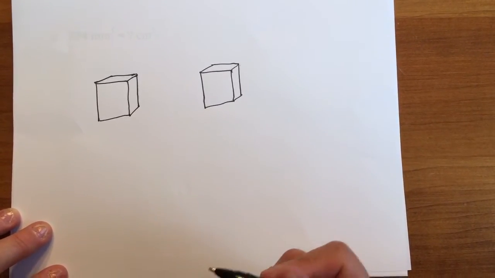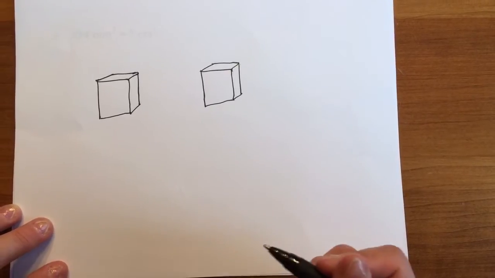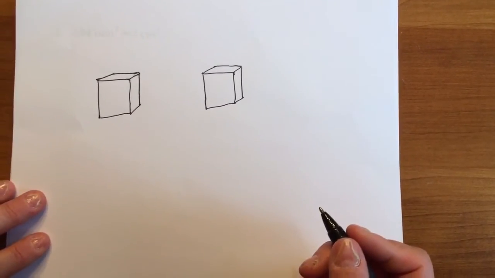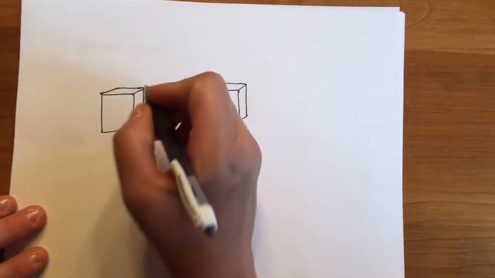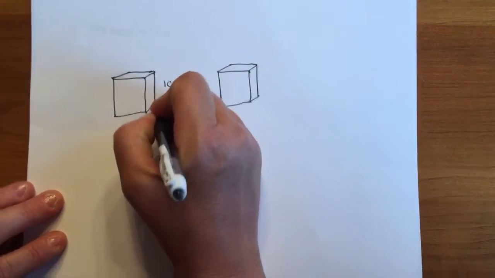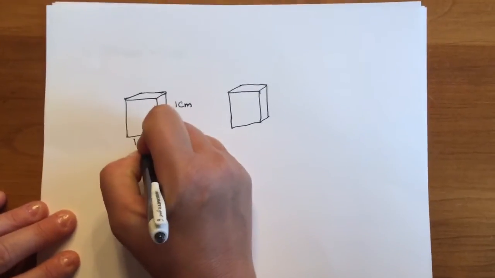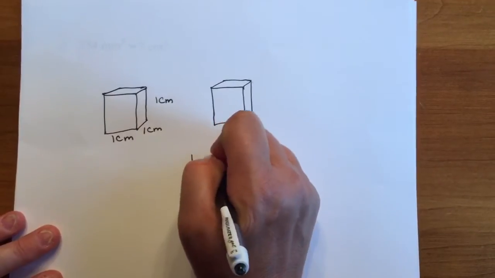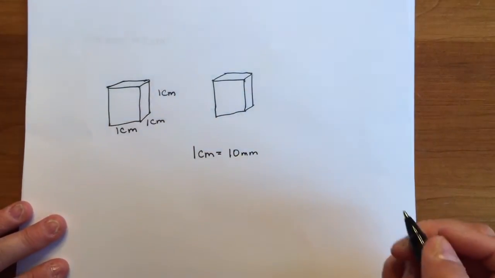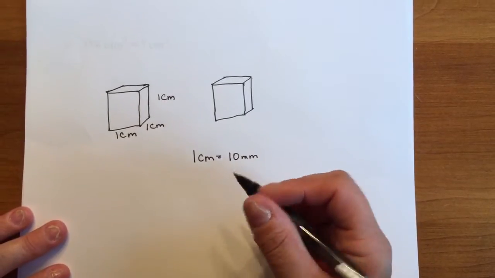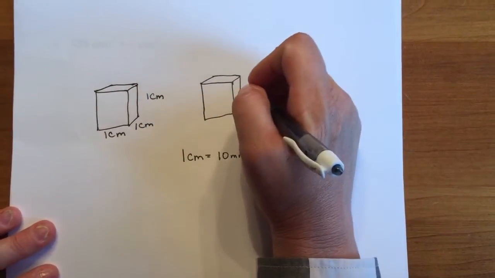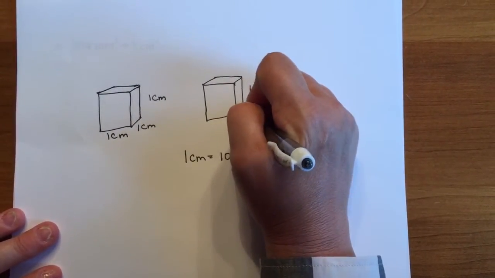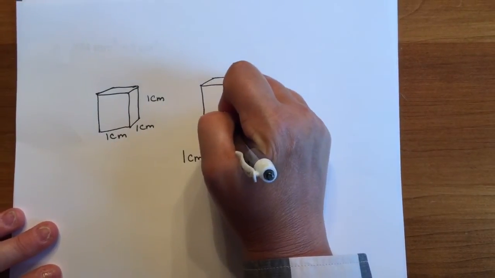Remember, volume consists of length times width times height. An example is two boxes. Each one of them is 1 centimeter cubed. We have 1 centimeter length, 1 centimeter width, and 1 centimeter height. What if you wanted to convert this into millimeters? Well, remember, 1 centimeter is equal to 10 millimeters. So in order to convert each side, we would convert 1 centimeter into 10 millimeters. So we'd have a 10 millimeter height, 10 millimeter width, and 10 millimeter length.